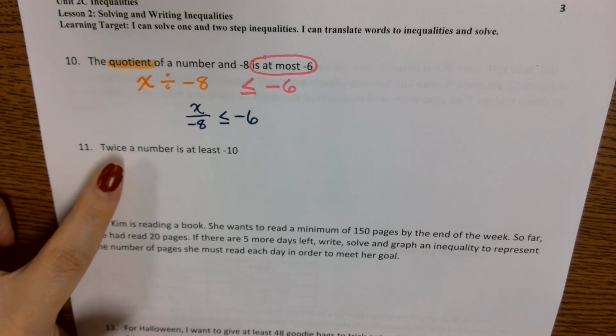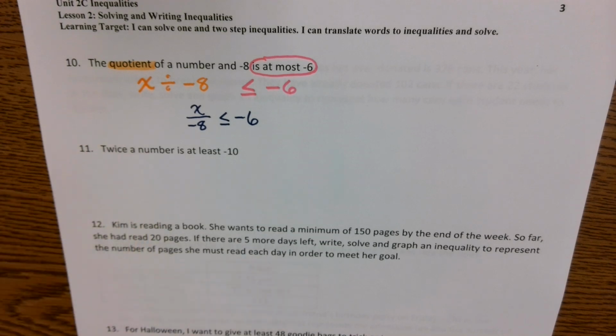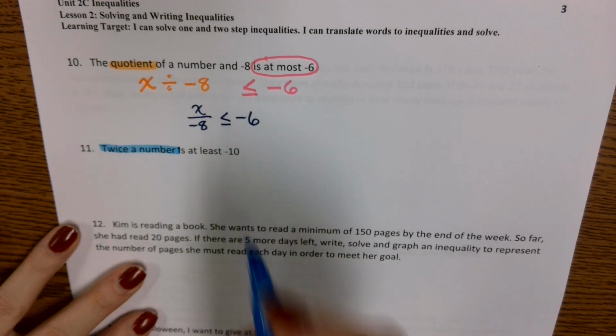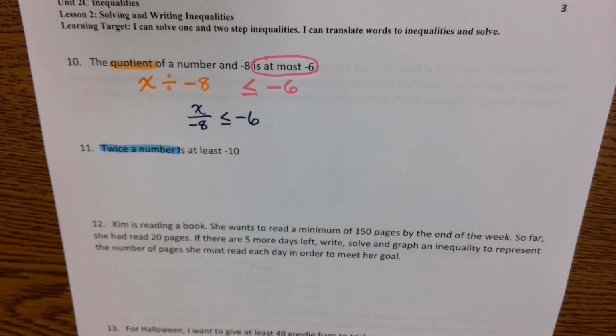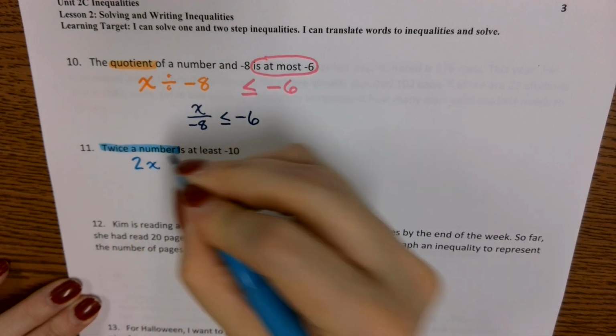Number 11, twice a number is at least -10. What does twice a number represent? What operation is twice? And what are we specifically multiplying by? If we say twice, what value are we multiplying by? What number is twice? 2. So we're multiplying by 2. So twice a number means it's going to be 2 times a number.